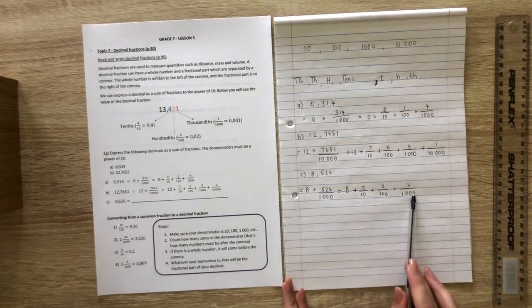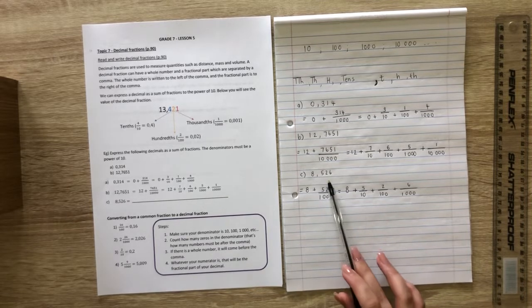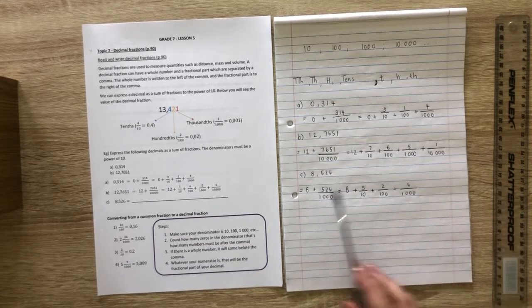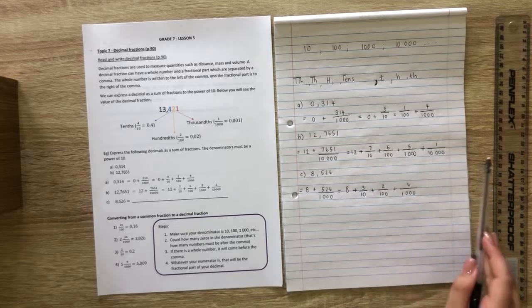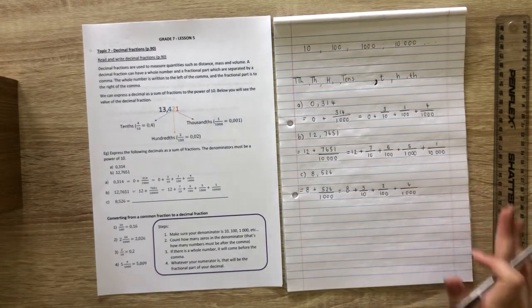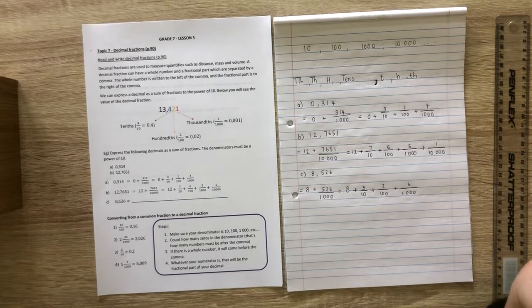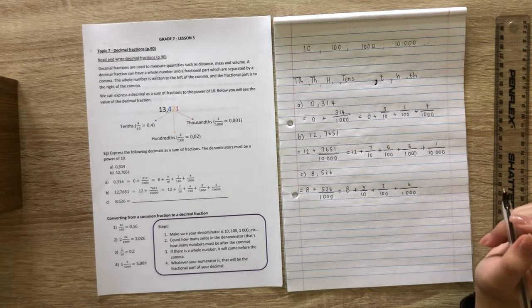Again, my denominators never change. It just depends how many digits there are after the comma. And you would keep going. If there were 5 digits, it would go up to 100,000. If there were 6 digits, it would go up to 1,000,000. So you just keep adding a 0 at each denominator. So that's how we express a decimal as a sum of its fractions.